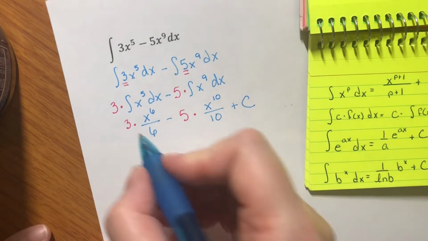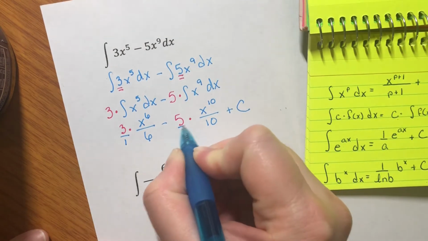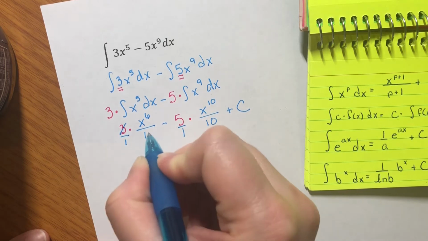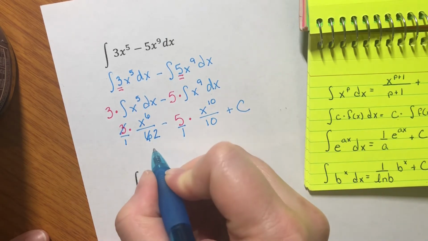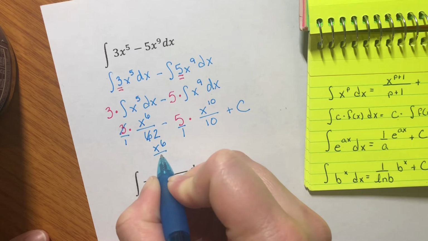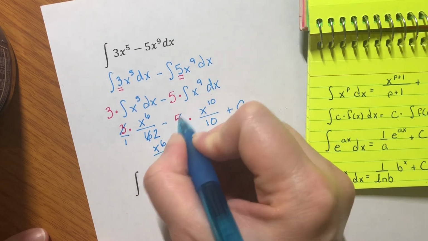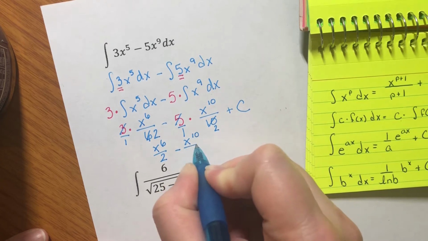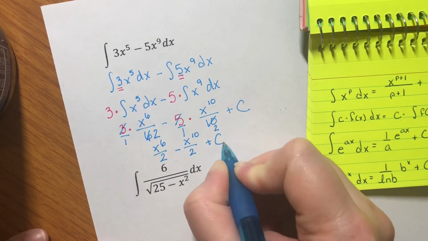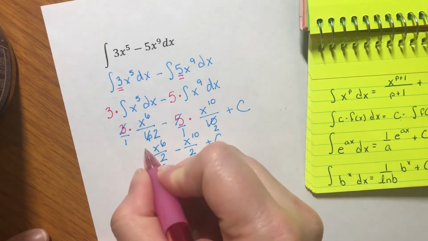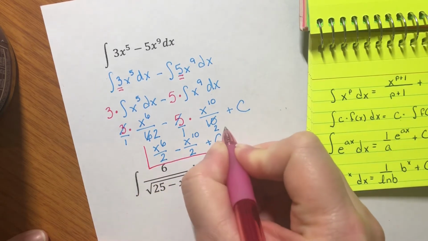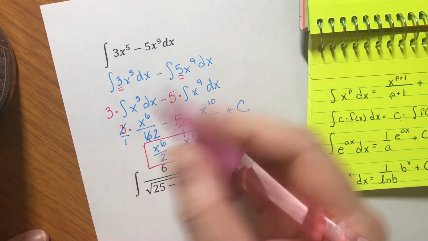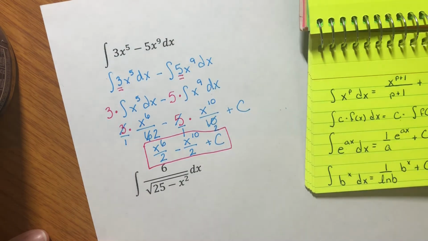And now I'd go ahead and simplify this. If I imagine 3 is over 1 and 5 is over 1, I can simplify these down, and I end up with x to the 6th over 2 minus x to the 10th over 2 plus c. So this right here would be my integrated form of this equation up here.